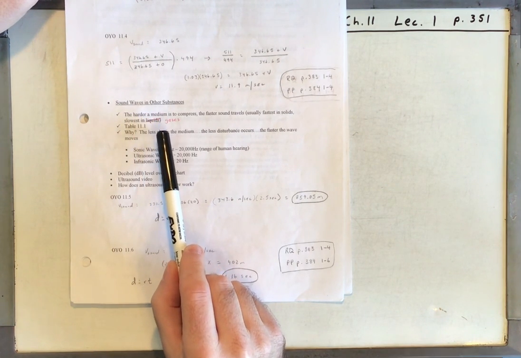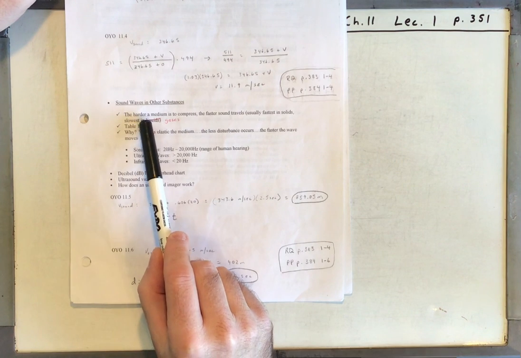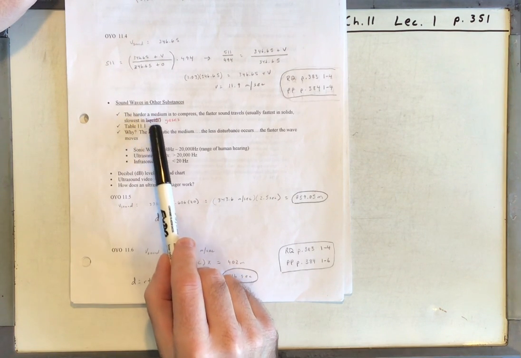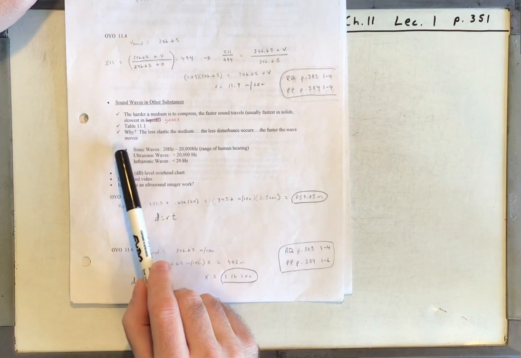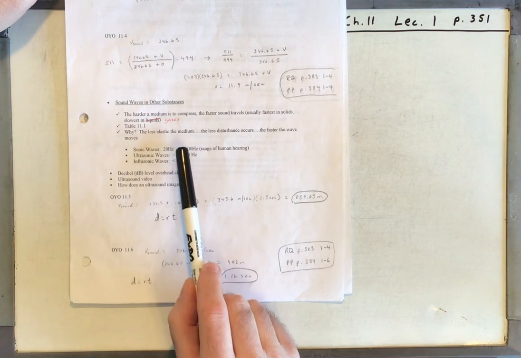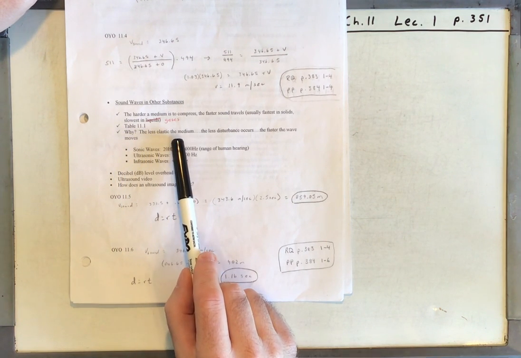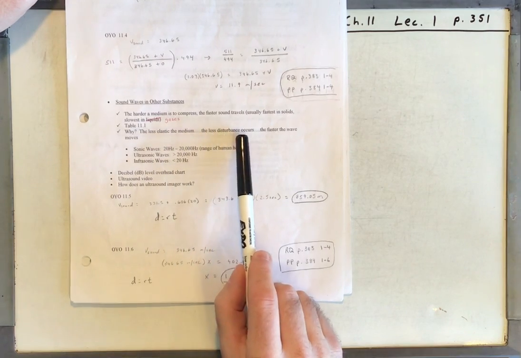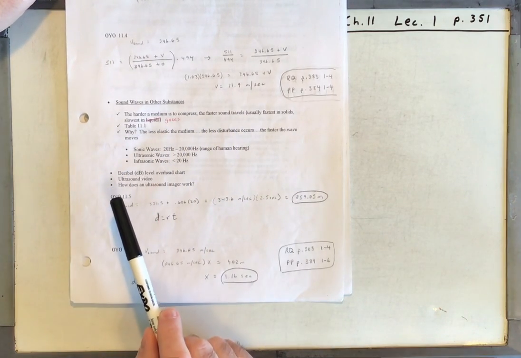I'm not sure if your lecture notes still have liquids. I may have fixed that over the years, but it should be gases. And why is that the case? Well, the less elastic the medium, the less disturbance occurs and the faster the waves move.